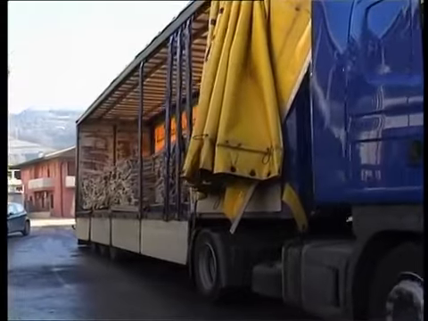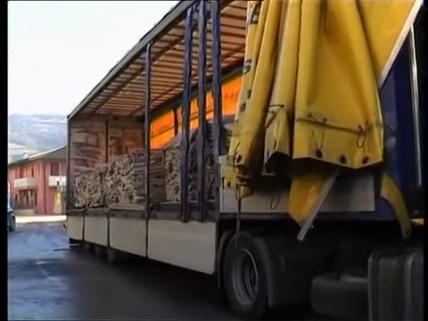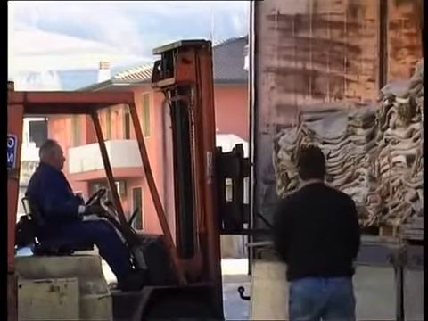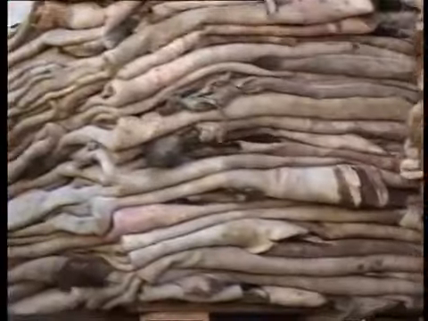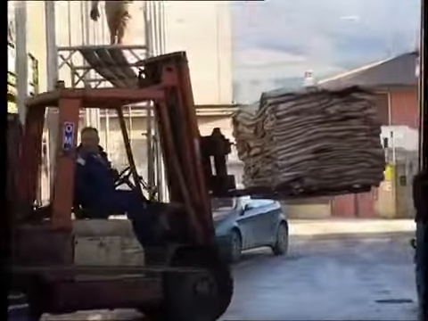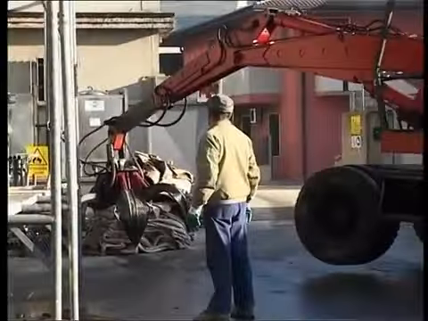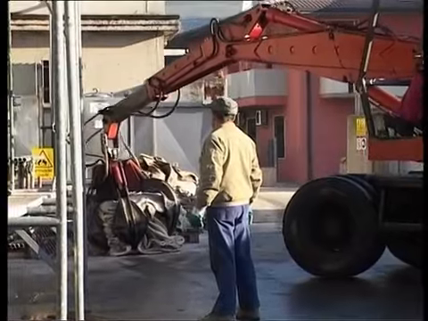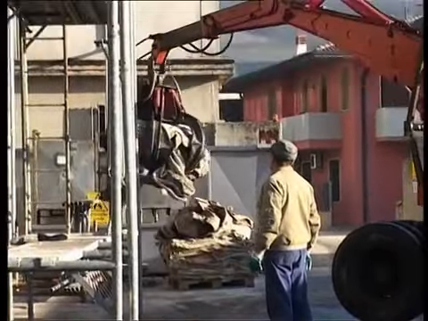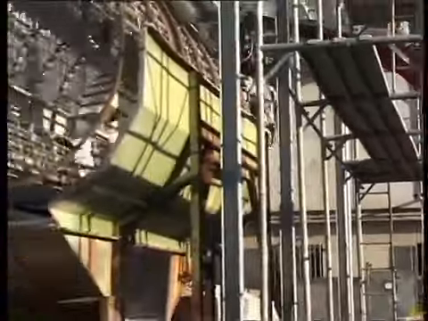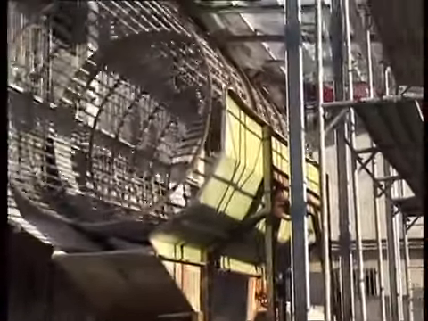The hides from large animals and skins from small animals come from many parts of the world and are a byproduct of the meat industry. Hides arrive at the tannery after being treated with salt to preserve them from bacterial action. The first process performed is to shake out the salt, avoiding pollution of the water system.